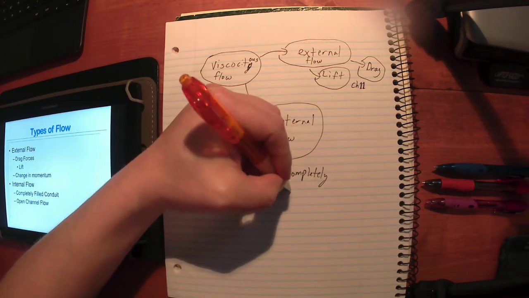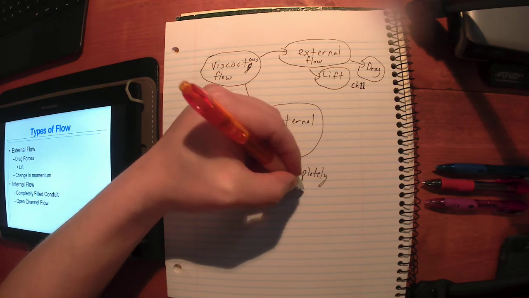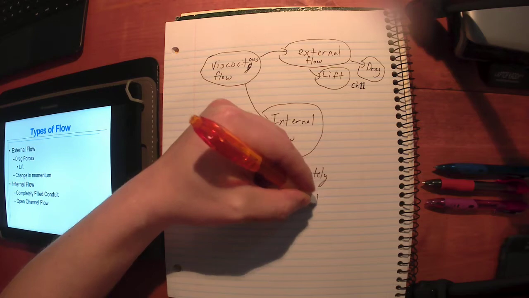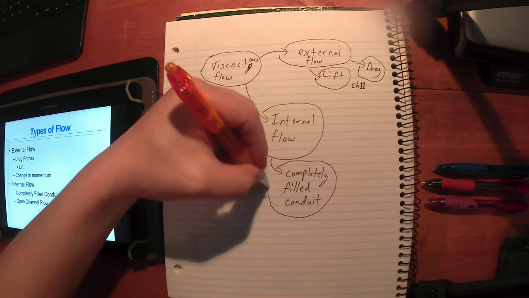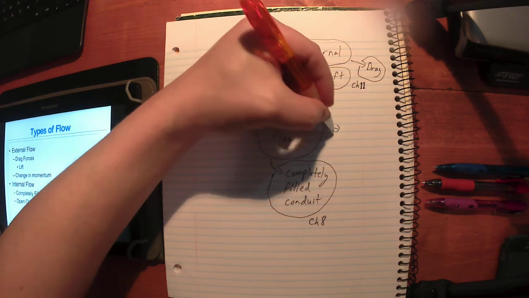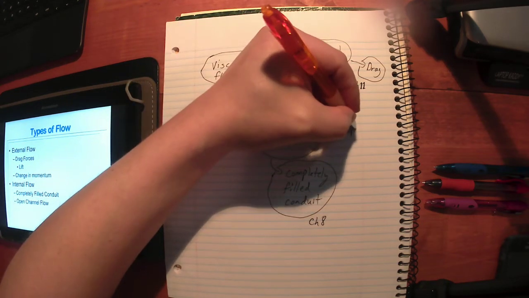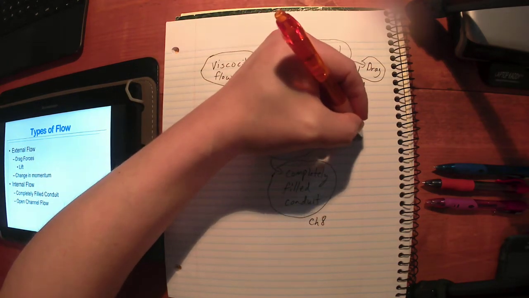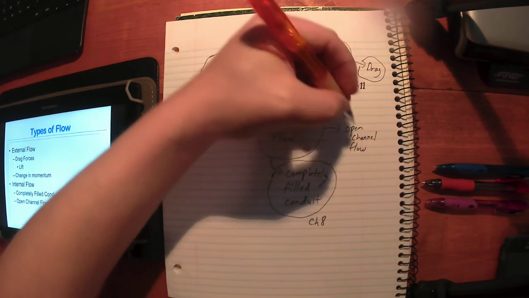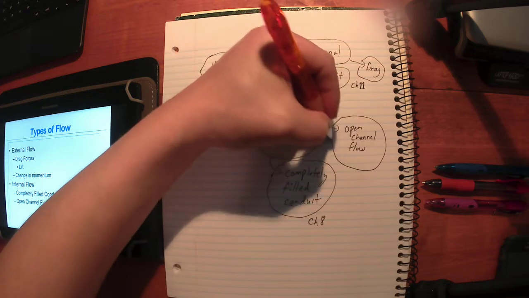It can come in the form of a completely filled conduit. For us, that's Chapter 8. It can also take the form of what we call open channel flow, which is where you've got a conduit that is not completely filled.